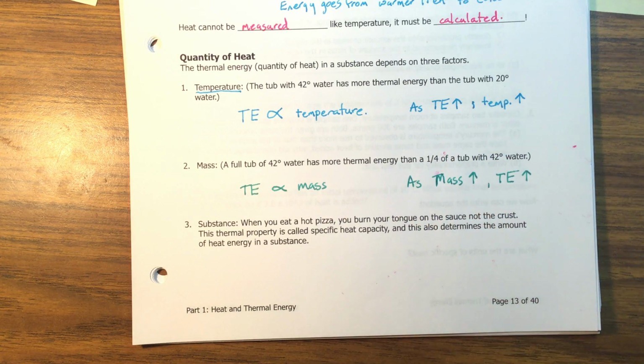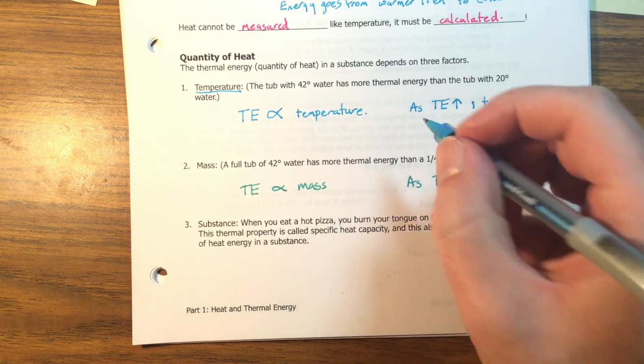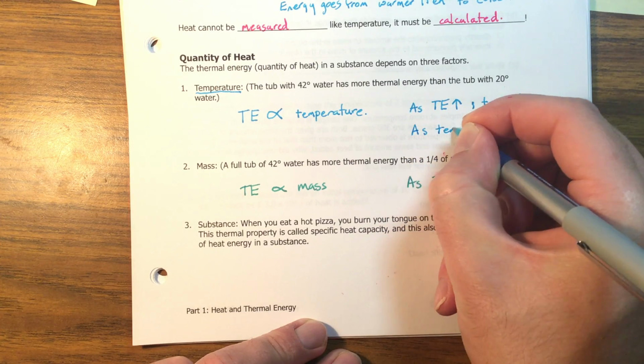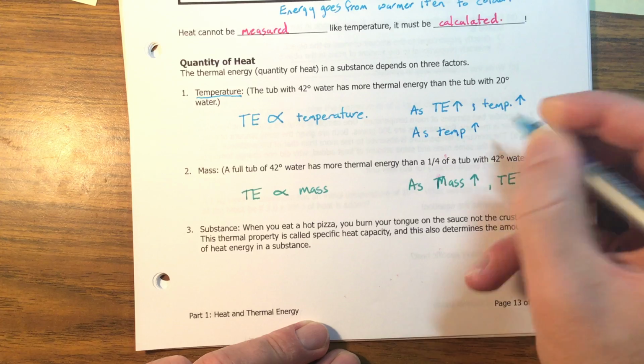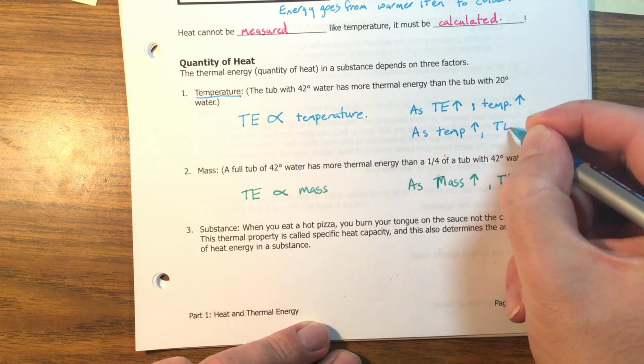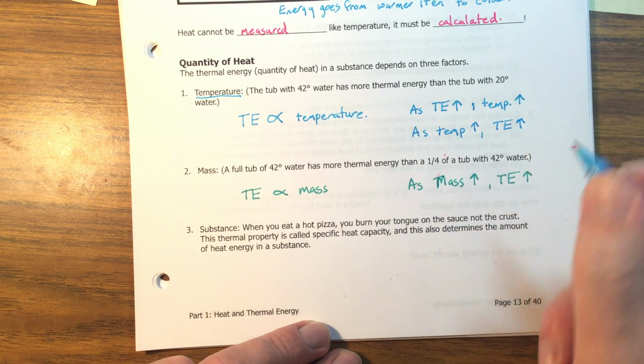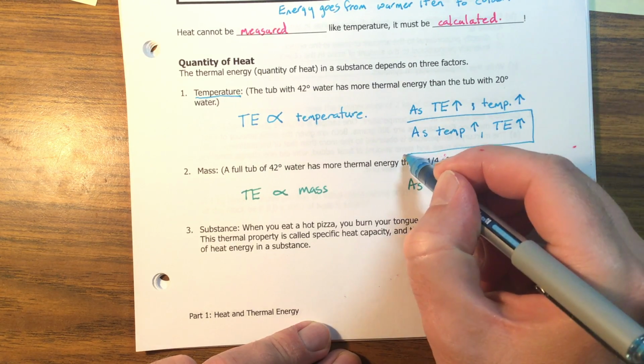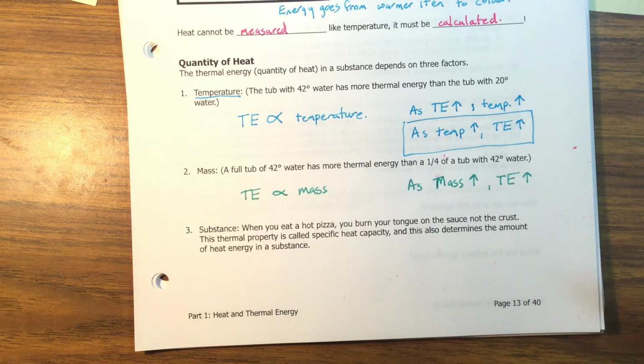In fact, in the first one, I should have put them the other way. As temperature increases, thermal energy increases. This is the right way to put it. This first way also works, but it doesn't work for this one. As the thermal energy goes up, the mass doesn't go up. You can't change the mass with thermal energy.